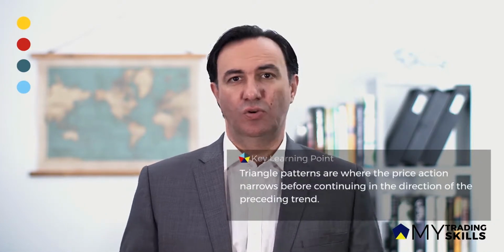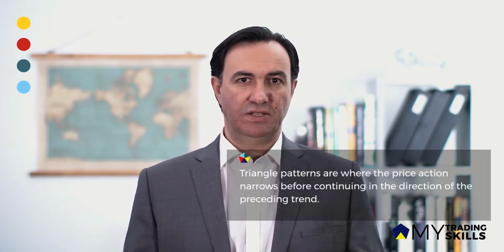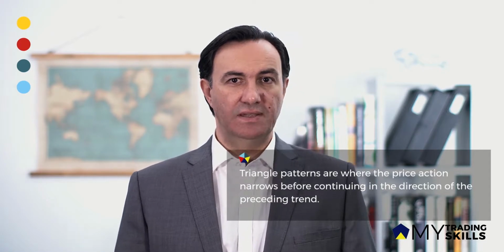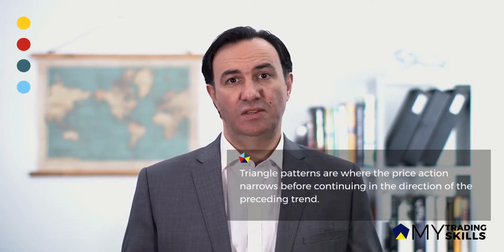Again, everyone. Let's take a look at continuation patterns. First up is the triangle. So what is a triangle pattern? A triangle pattern shows the price action trading in a narrowing or coiling range. The pattern contains at least two highs and two lows that create the shape of a triangle when connected.